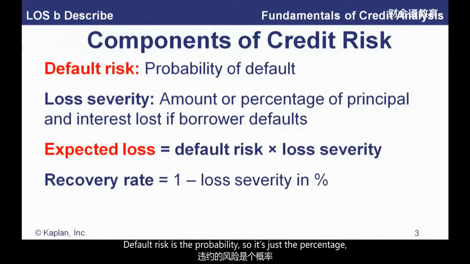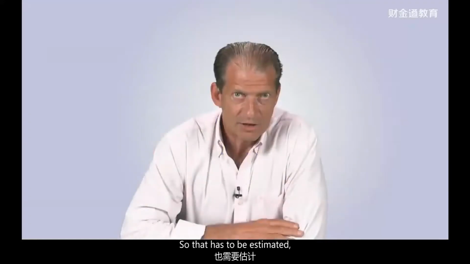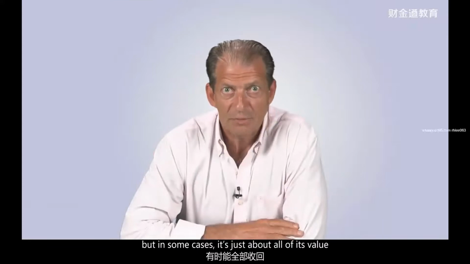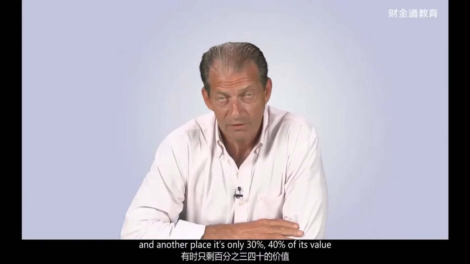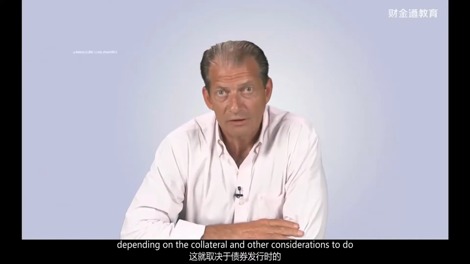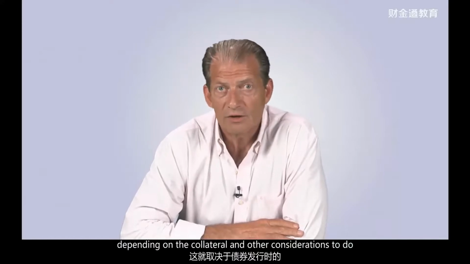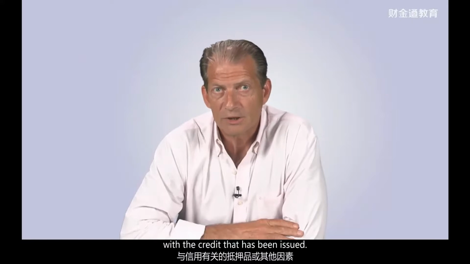Default risk is the probability, so that's just a percentage number, the probability of default over some time horizon. Now, given that they default, we need to look at the loss severity, the amount or percentage of principal and interest lost if the borrower defaults. So that has to be estimated, but in some cases that might be just about all of the value, and in other cases maybe it's only 30–40% of the value, depending on the collateral and other considerations to do with the credit that's been issued.